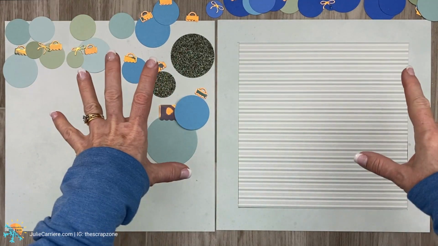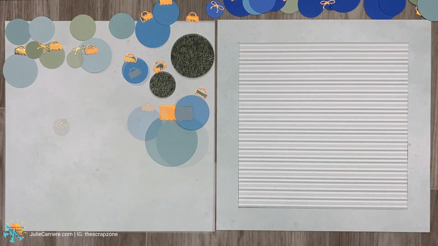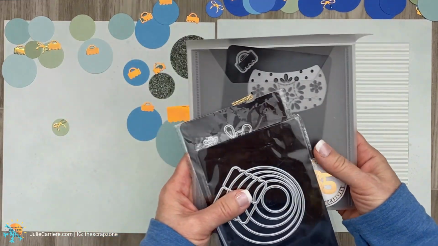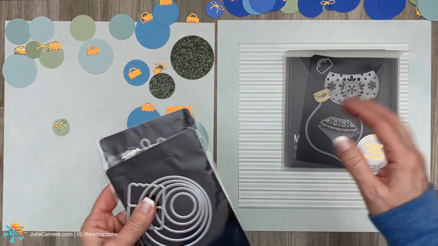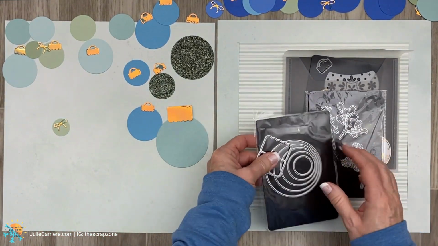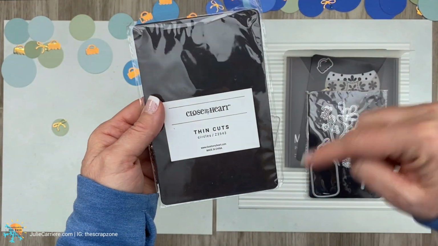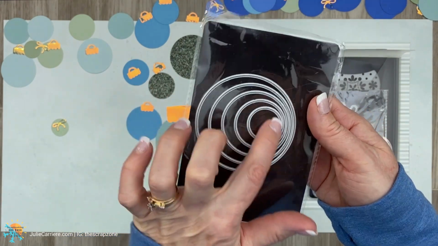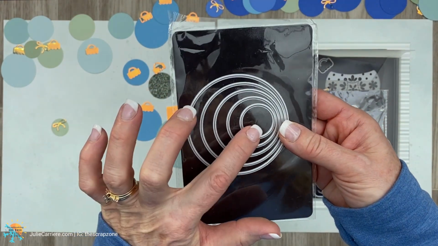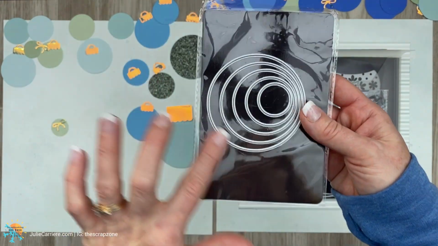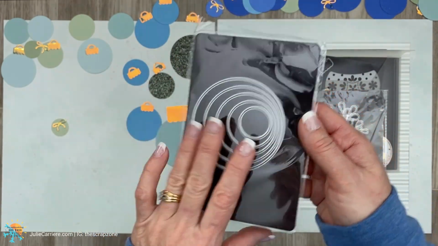But before I do that, let me show you the thin cuts that I used. Okay, so let me quickly go through the dies that I've used to complete this layout. So the circles are from this set right here, and I will link that down below. It's a really good one to have. It starts at 1 inch and it goes all the way to 3 inches, so that is a really good set.